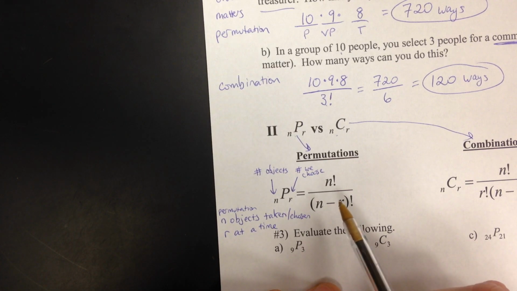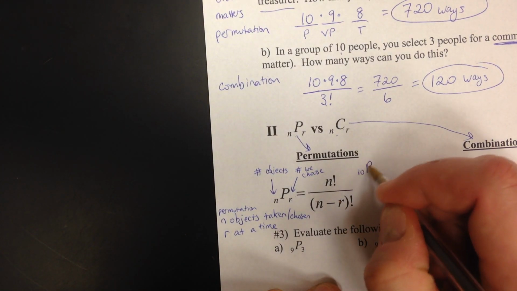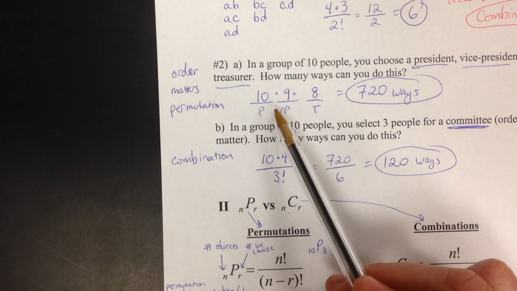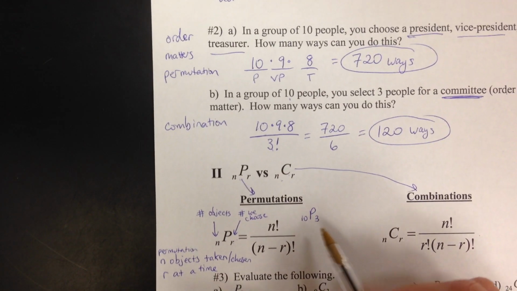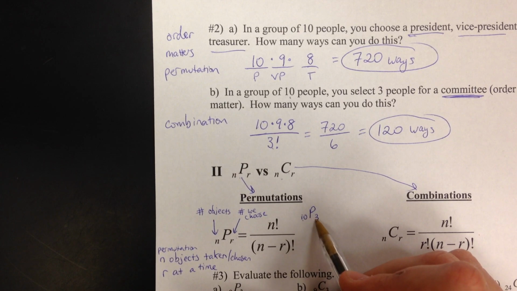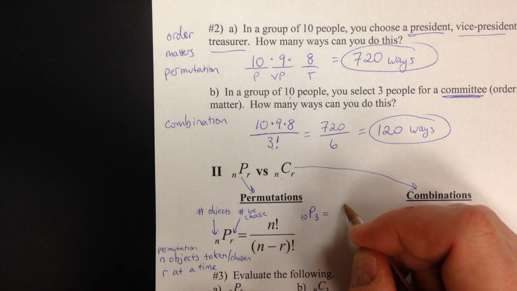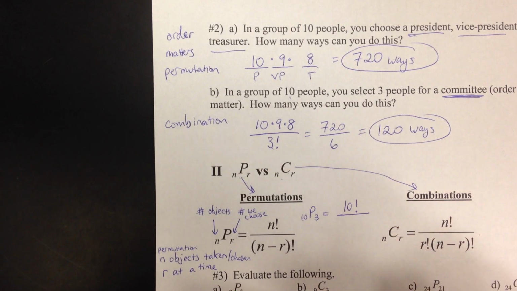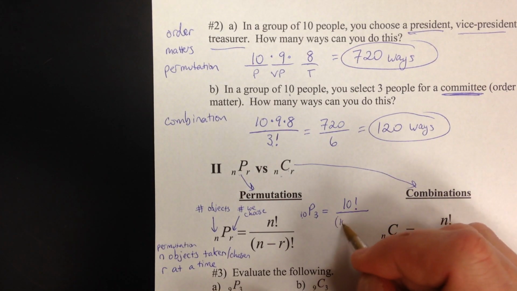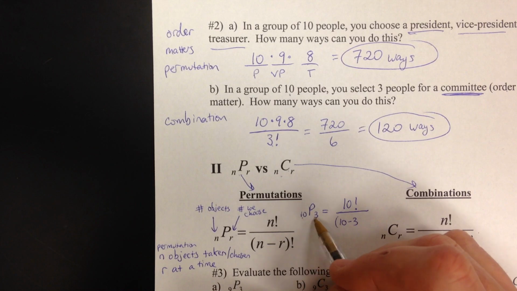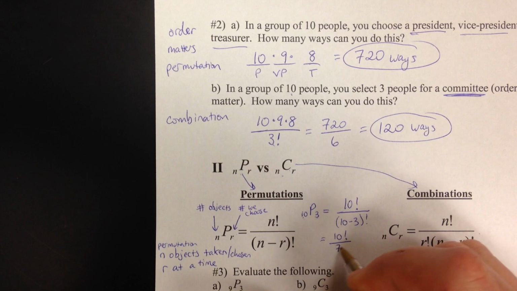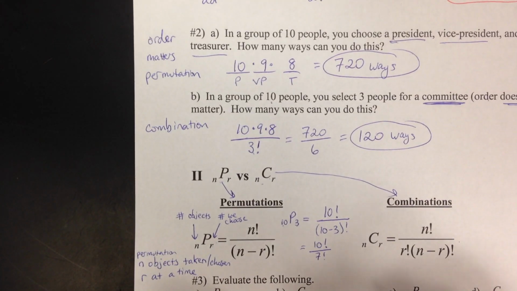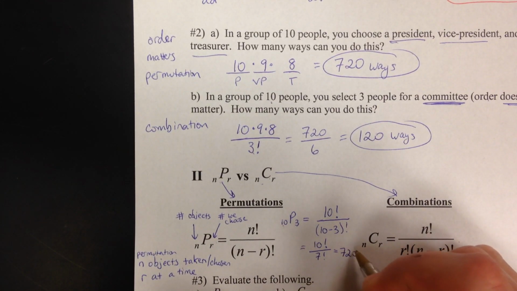So for example, 10P3, which was basically number 2, part A. We did a permutation of 10 objects and we chose 3 of them. So 10P3, 10 objects taken 3 at a time, would be 10 factorial over 10 minus 3, so n minus r factorial. Now that's 10 factorial divided by 7 factorial. And what's going to happen there is we get 720.